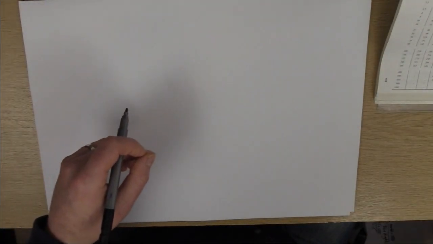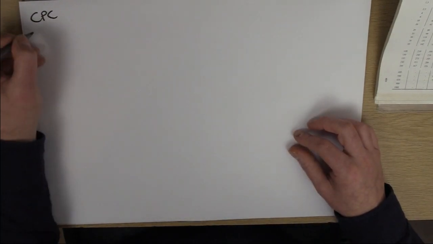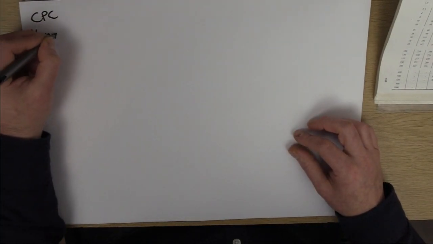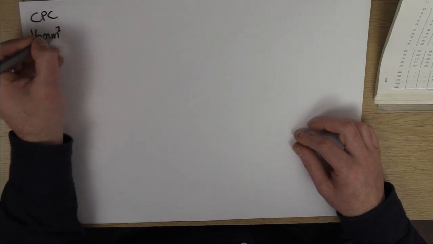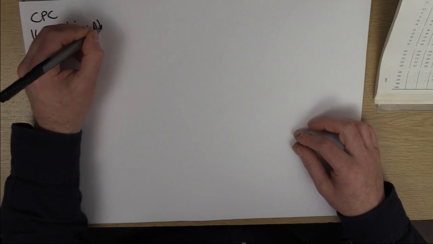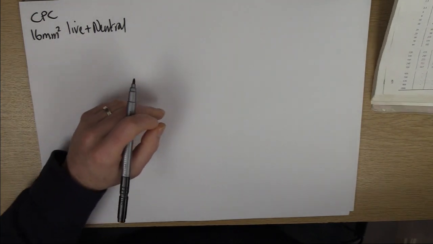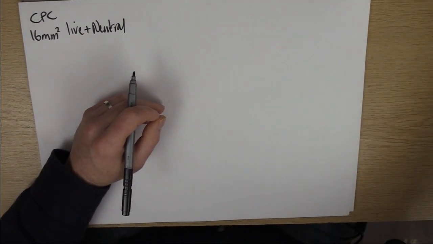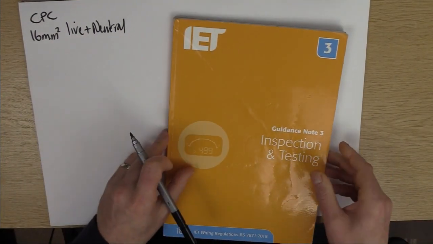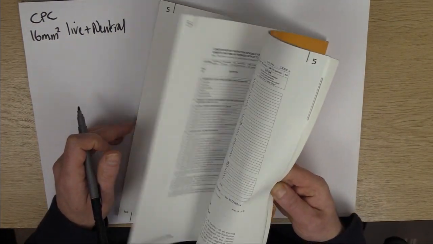So that's our live cables. And then the CPCs, we already know we got that, so that's our live and our neutral. So now we've just got to choose the CPC, and for that we're going to need either the on-site guide tables or guidance note 3, table B1, I think.